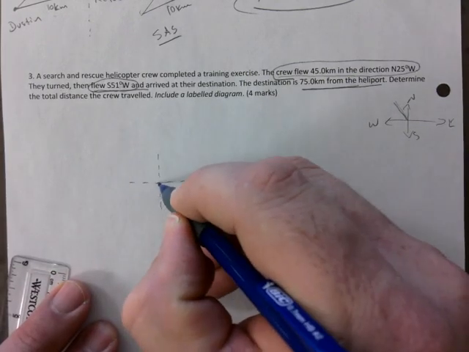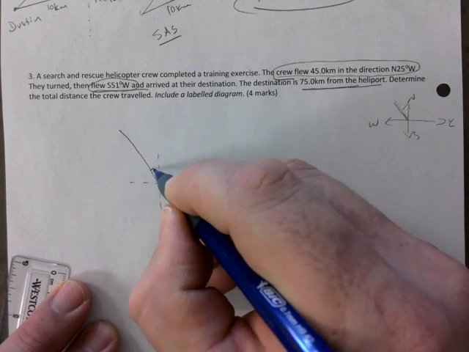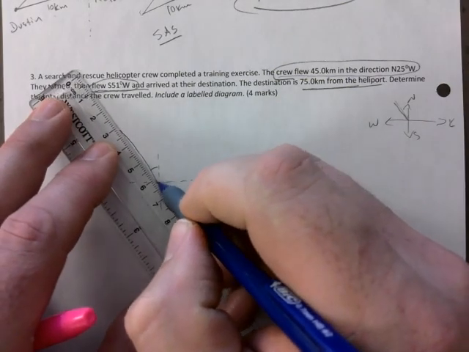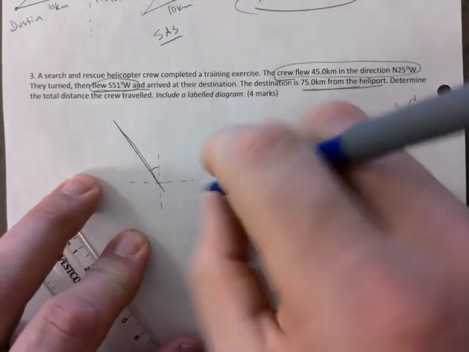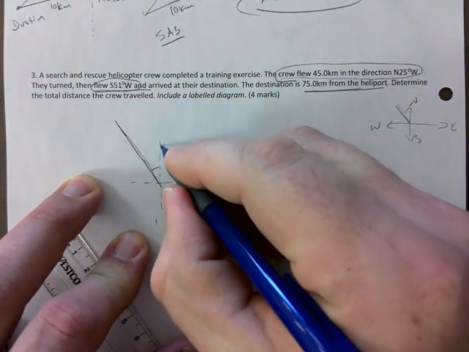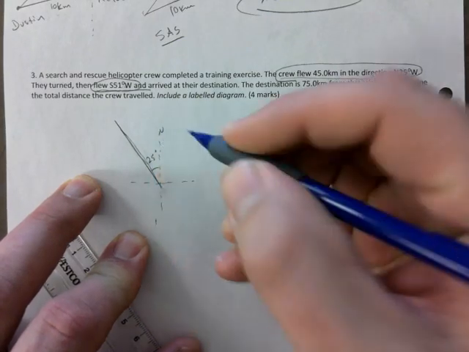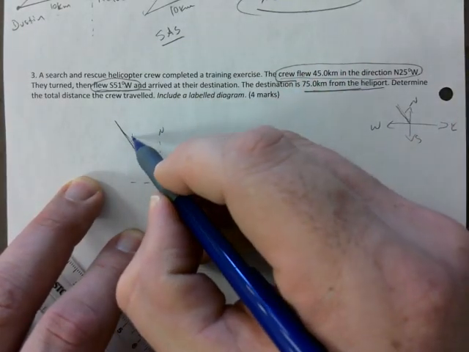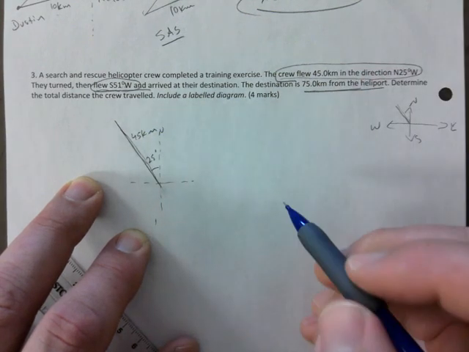North 25 west, so you're going this way, and this is your 25. Maybe use a ruler. This is your north, this is 25, and you're going 45 kilometers in that direction.